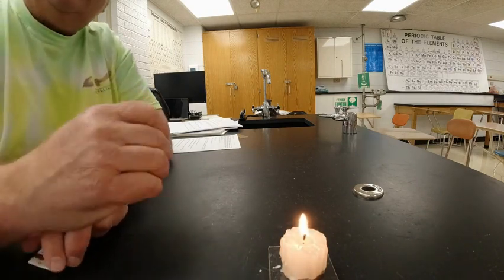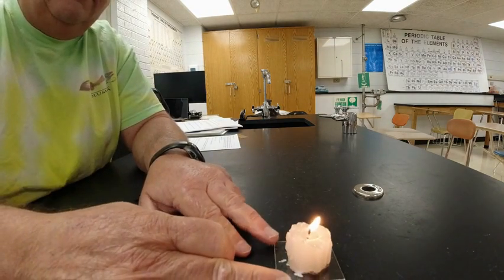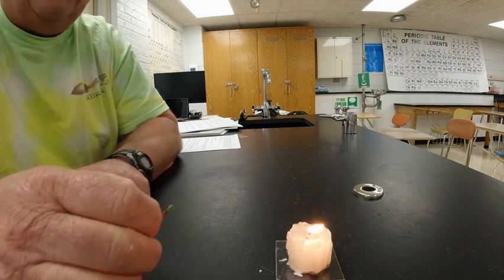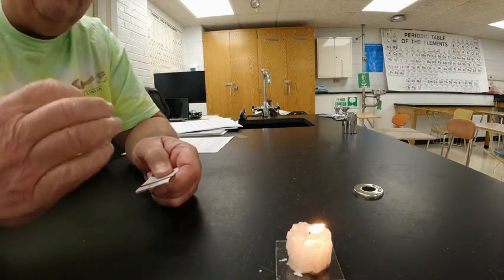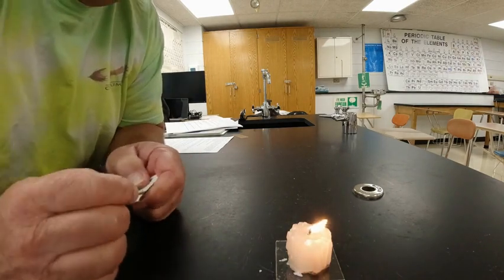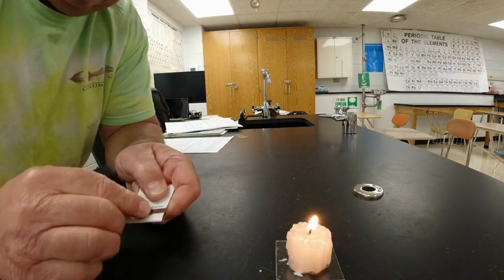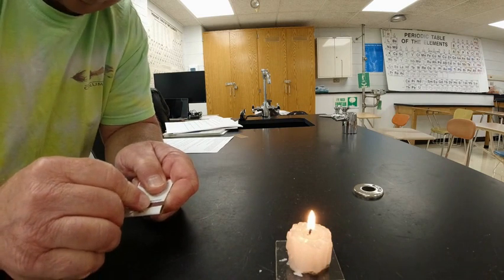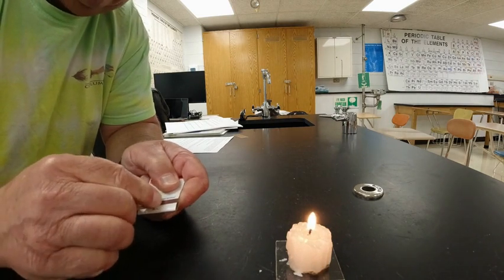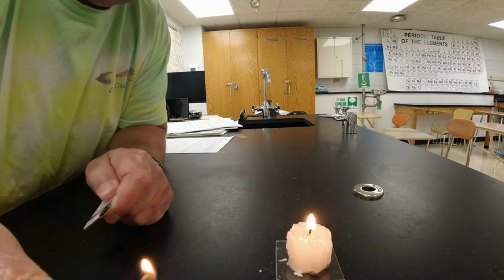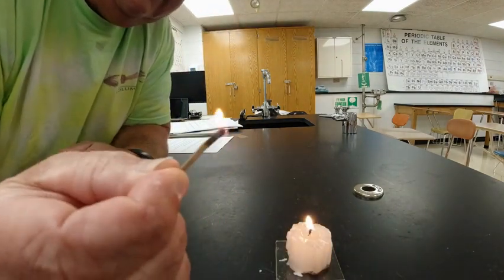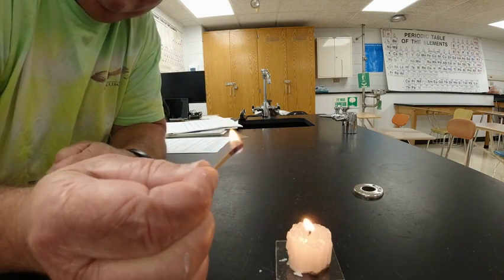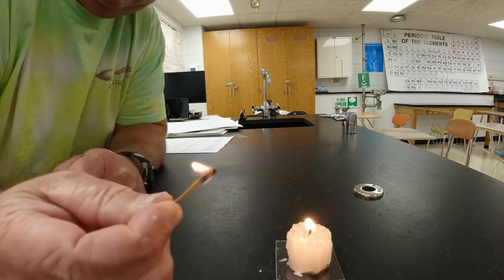What I have here, this candle's been burning pretty good for a while. I got a little bit larger flame, and so what I'm going to do is light a match. I'm going to gently blow out the candle, and try to relight it. I'm going to put a burning match in the smoke just above it and see what happens. So I got a lit match. I gently blow it out, and if you notice, the candle relit without me actually touching the wick.